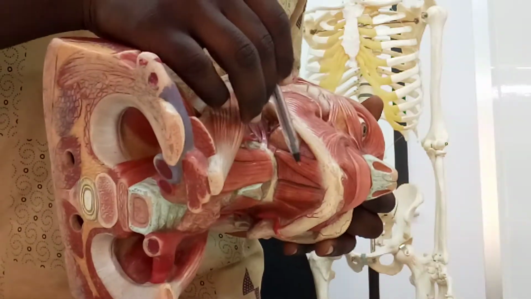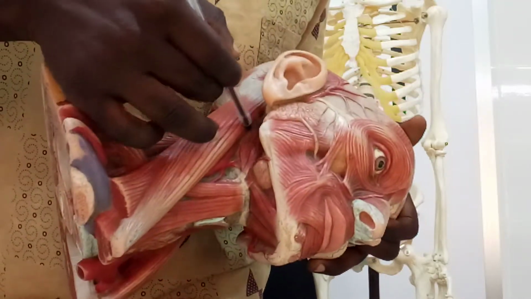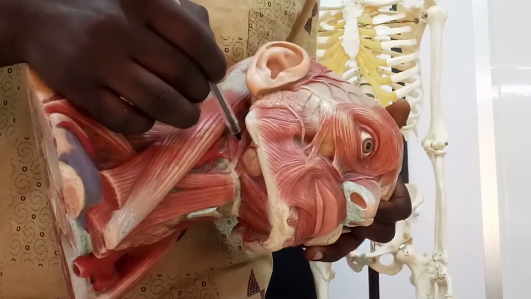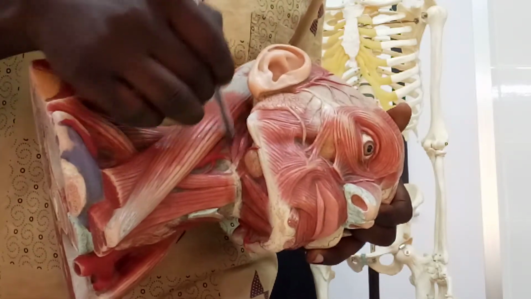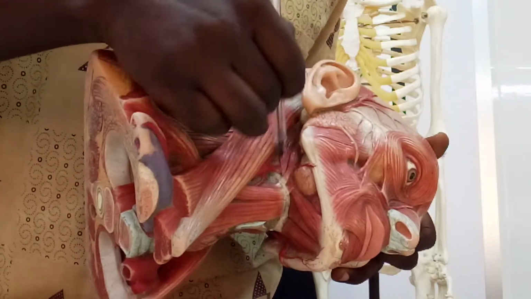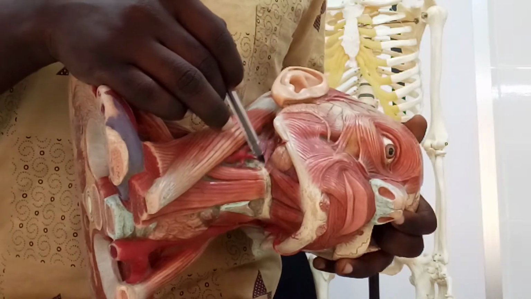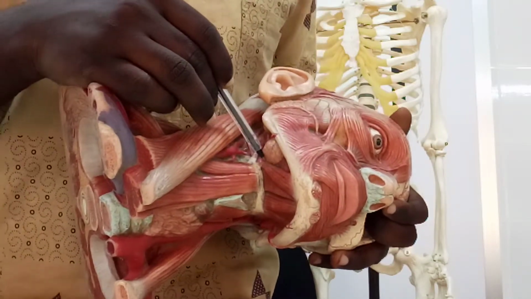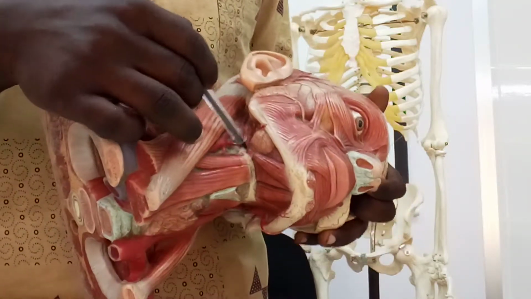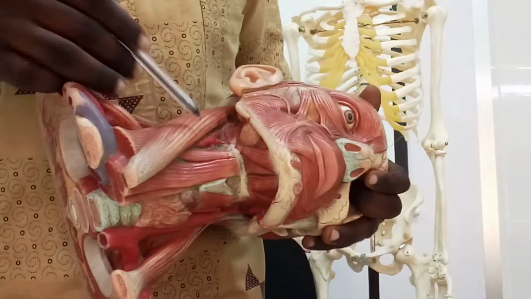So it's going to have what we call an anterior belly, and of course it's also going to have a posterior belly, which is related posteriorly or posterolaterally to the stylohyoid muscle. So there's the posterior belly of the digastric muscle. They will be connected almost at the midline by what we call an intermediate tendon, just lateral to the midline.